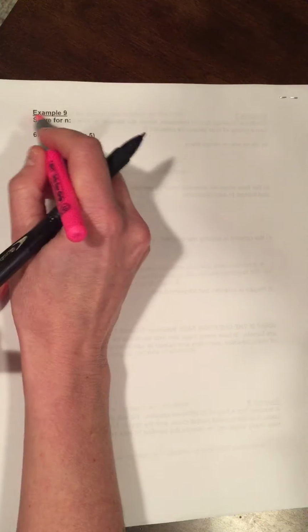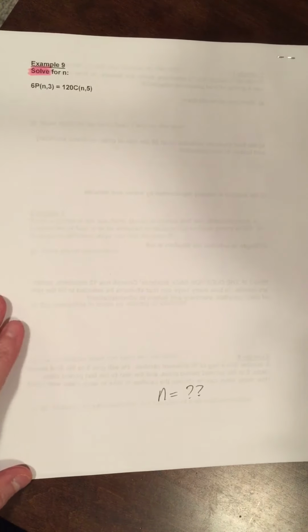Hi everyone. Here's the last lesson, the last example from the combination package, and that's example 9. Notice that this example says solve. And we're familiar with these. It kind of looks like an algebraic factorial type of solving question, because it is. And what it means is at the very end, we're going to end up with n equal to something.